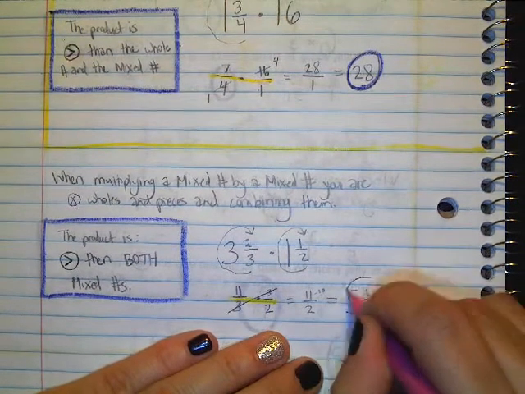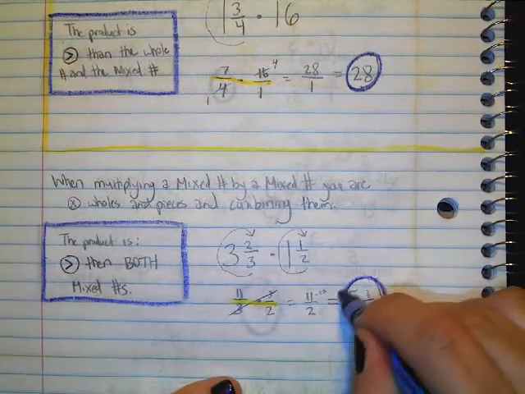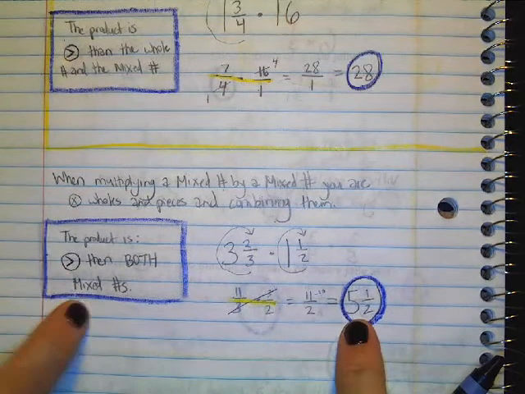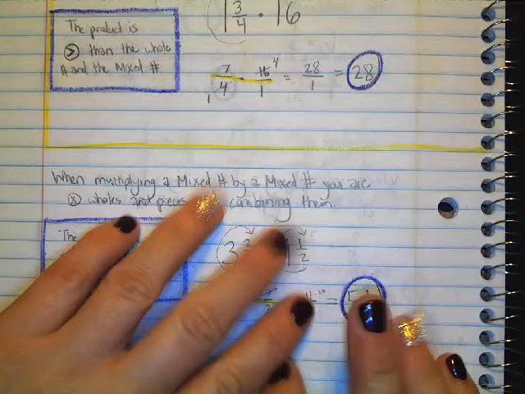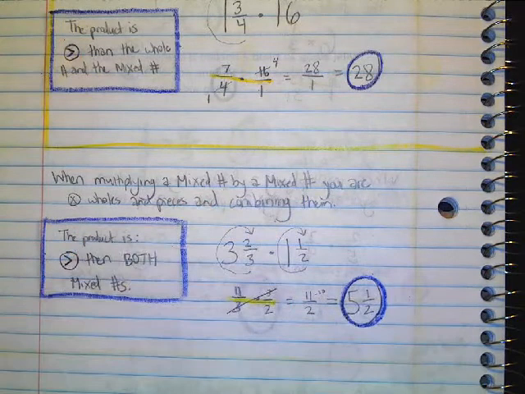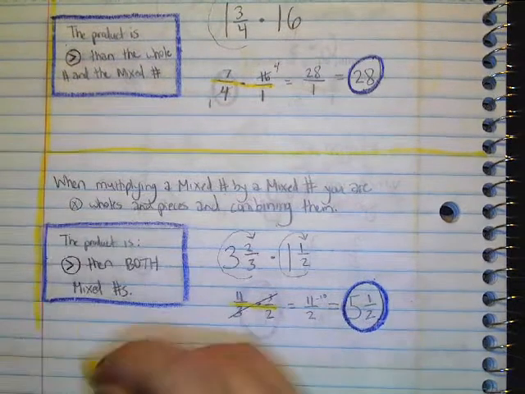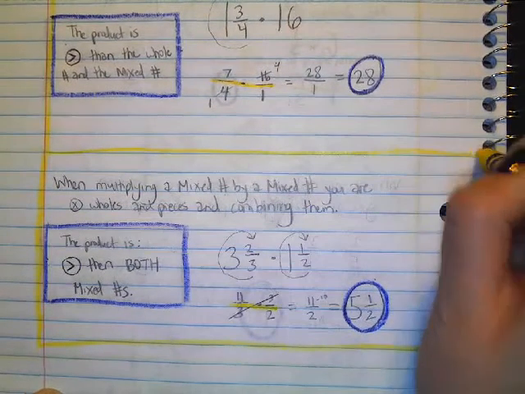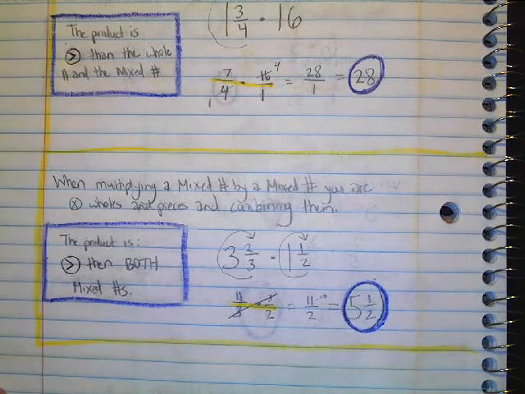11 over 2. 2 goes into 11 5 times. And that would be like taking away 10, because 5 times 2 is 10. And I have 1 left over. So my final answer is 5 1/2. Double check that that fit the requirements in your prediction box. Is 5 1/2 greater than both of these mixed numbers? It's greater than this one, and it's greater than that one. Yahoo! We did it. So finish off this yellow box right here.